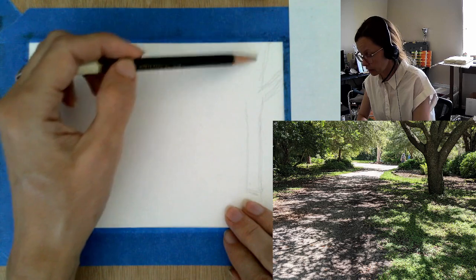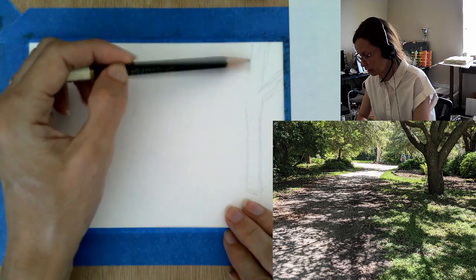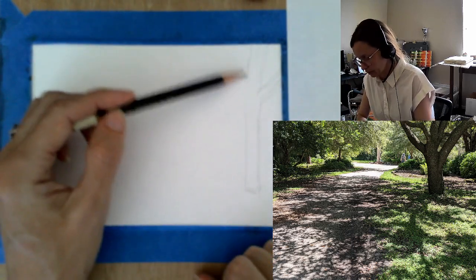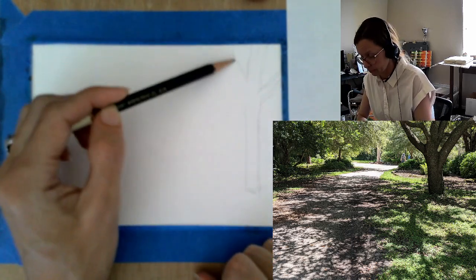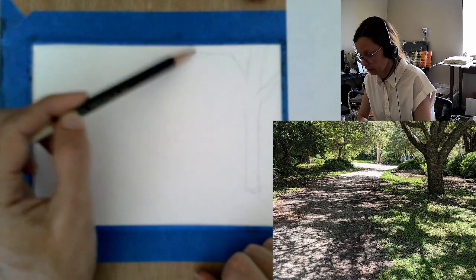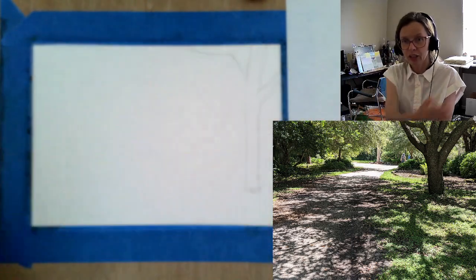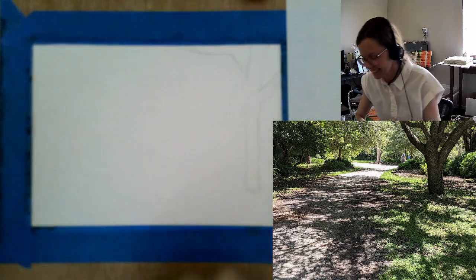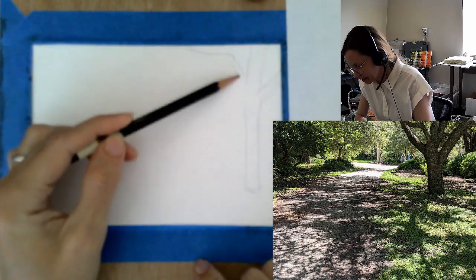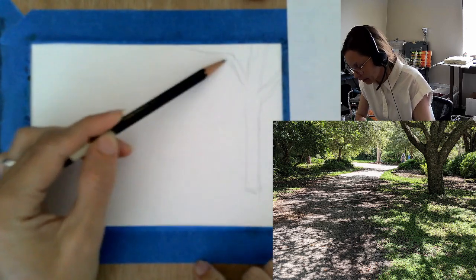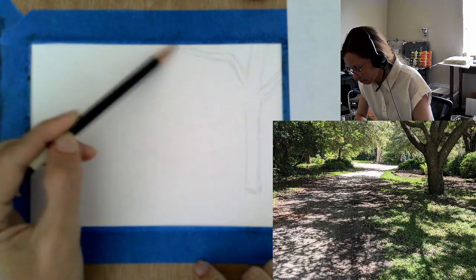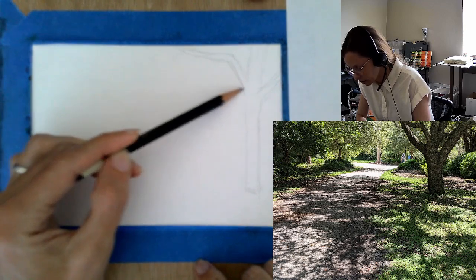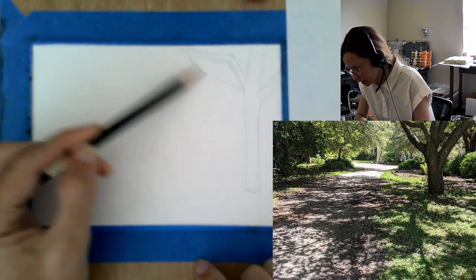I think this is actually a couple of branches together here. If it looks too thick, you can make it thinner. Okay, and I think it looks nicer if I reach the branch across a little bit more, like cover over that area a little bit. But you don't have to do that. It's not necessary, but a little artistic choice with that too.